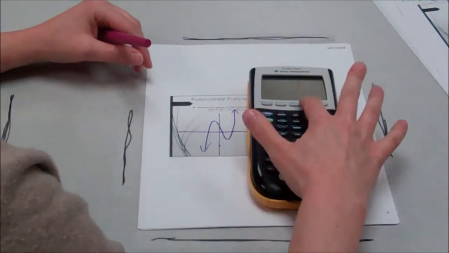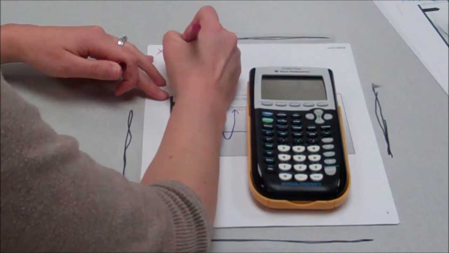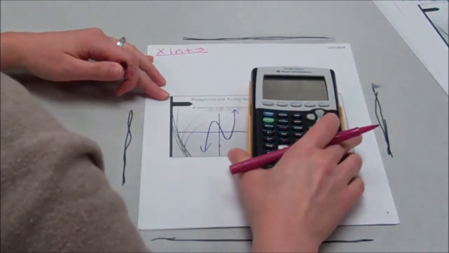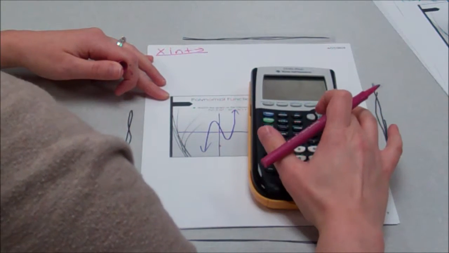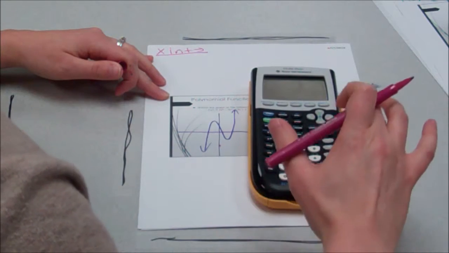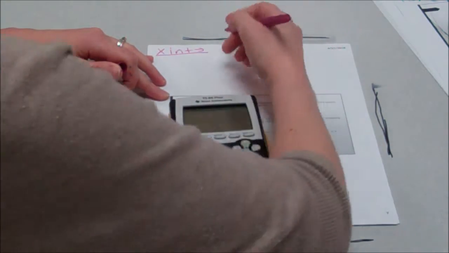Okay? So what I'm going to do is I'm going to go to second trace and select the 0 option and get my x-intercepts. Alright, so I move my blinking cursor to the left. I've got a bunch of them, so I'm going to have to do this a bunch of times. I go to the right, I hit enter. Alright, first x-intercept is at -1, 0.